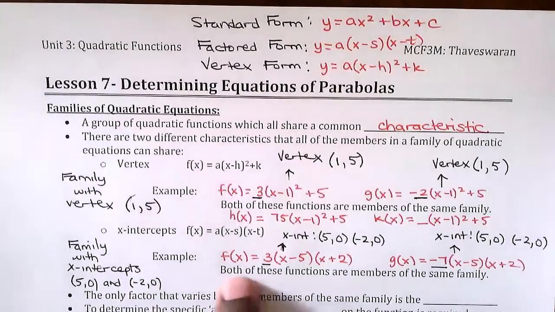So once again, I'm going to give you about 10 seconds. Think of 2 other members of this particular family. So the family with x-intercepts (5, 0) and (negative 2, 0).